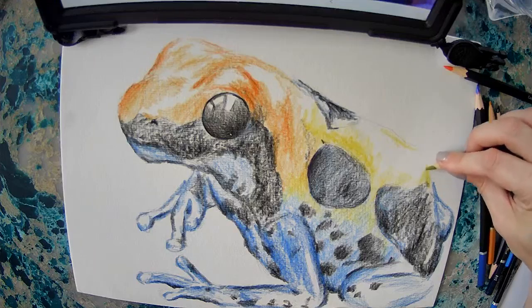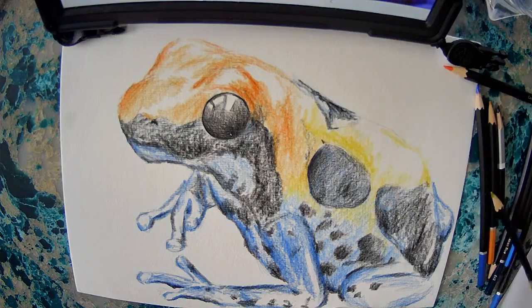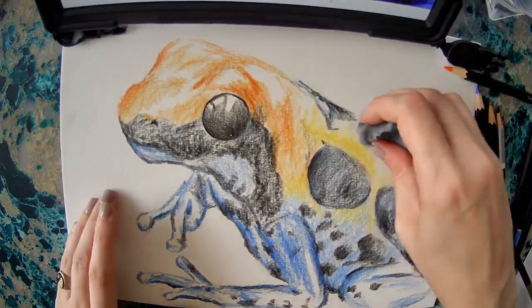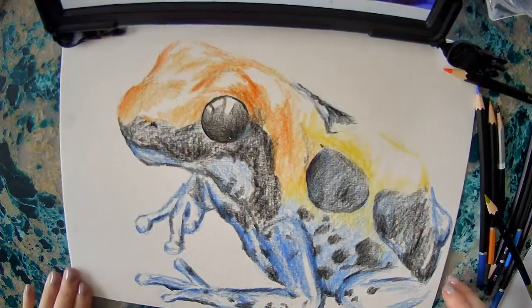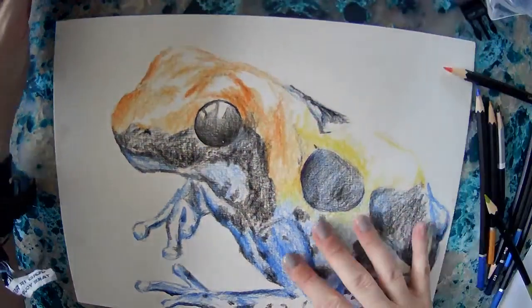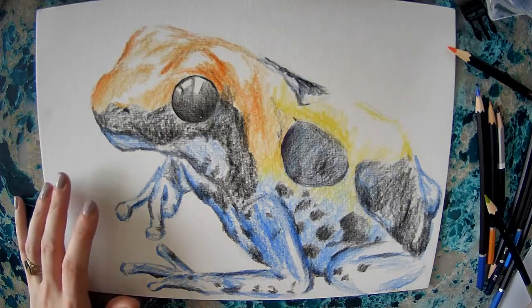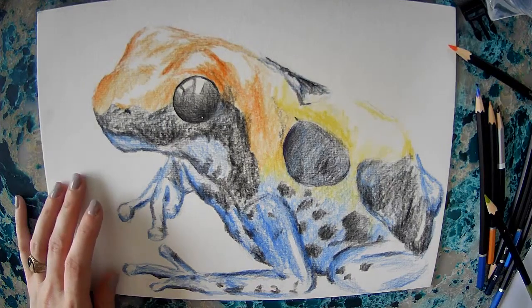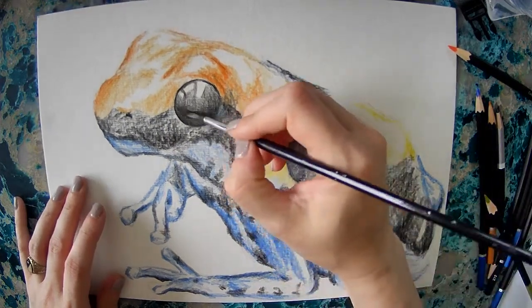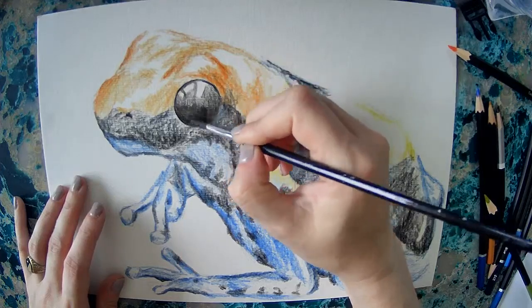I think I'm going to start adding the water on now, see what happens. Where's my brushes? There. Because I've used so much black, it can really change how it all looks. Start with the eye.